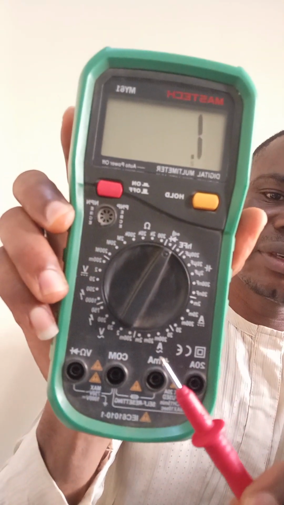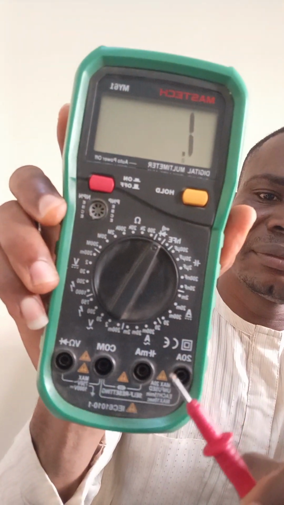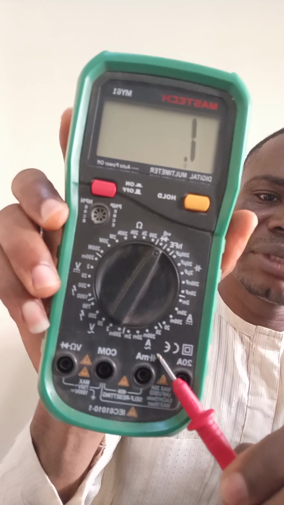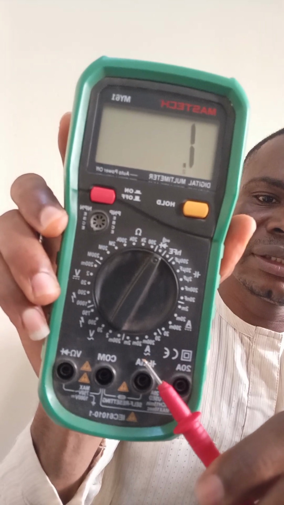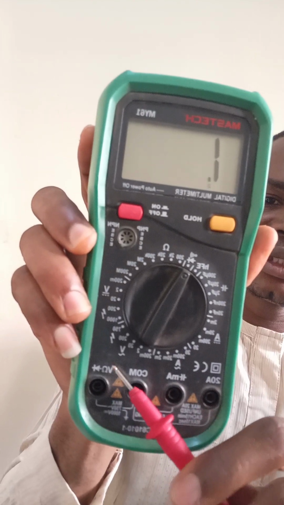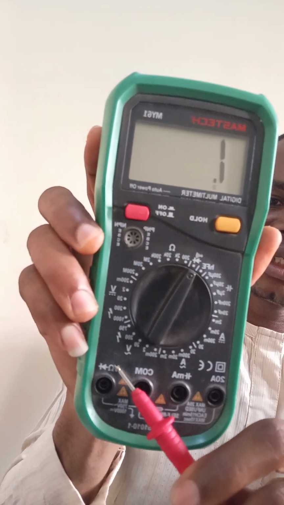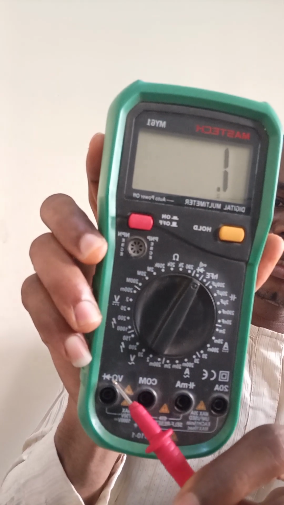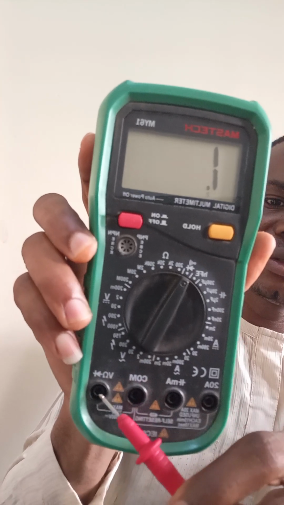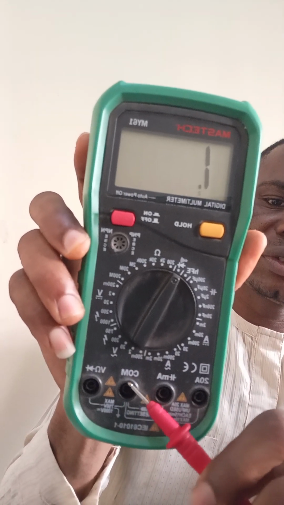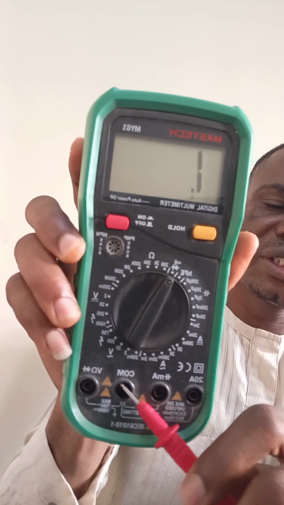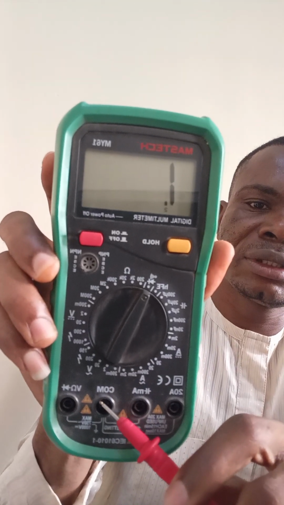As you can see from here, you measure the continuity, and you measure current is also here. Then at this point you measure the voltage, you measure the ohms, and this is your diode. You are going to place your black probe on this common. That means it is the ground.